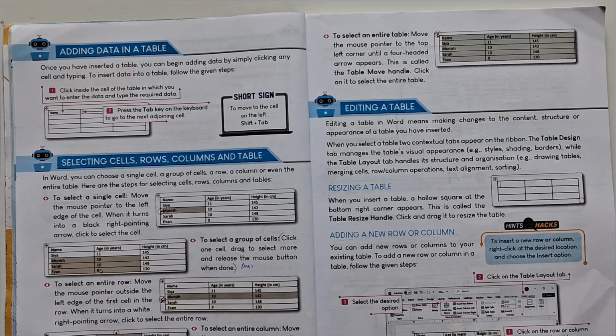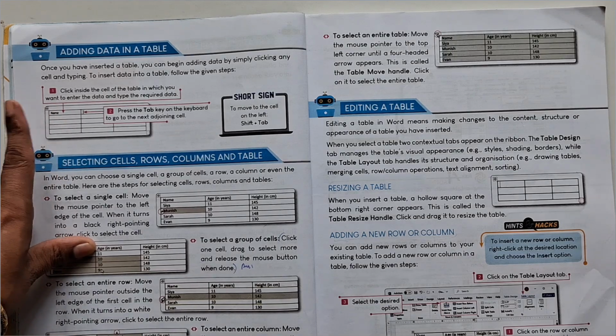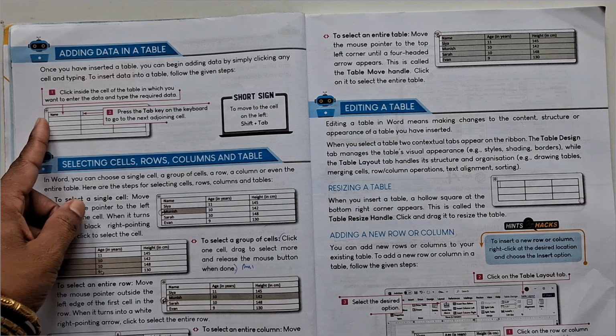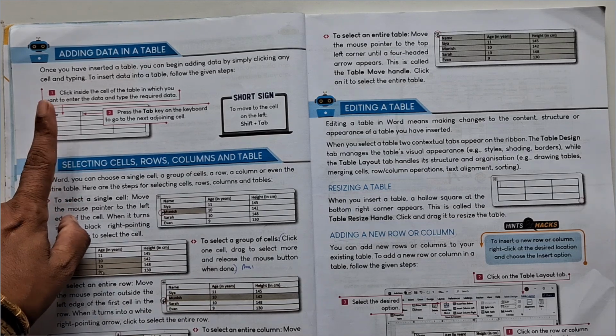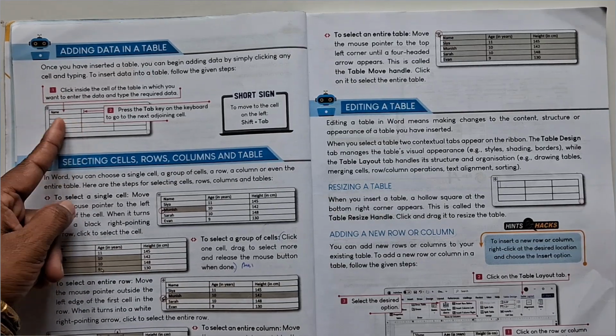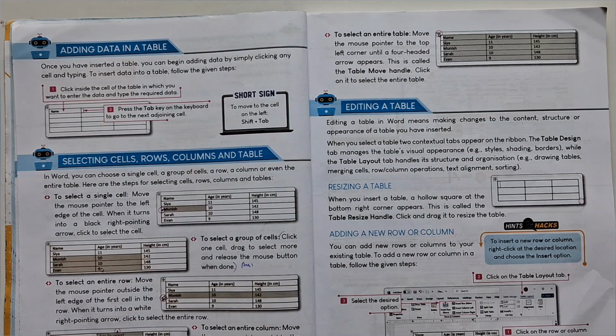First step, click inside the cell of the table in which you want to enter the data and type the required data. Here, for example, name, subject name you can write down. Then second, press the tab key on the keyboard to go to the next adjoining cell. For example, click on the tab button, then your cursor jumps here. To move to the cell on the left, press shift plus tab.